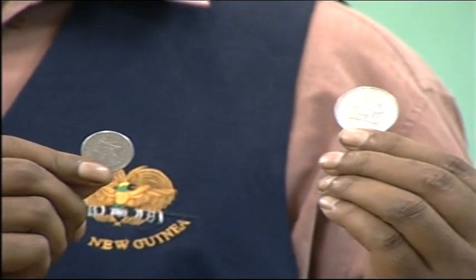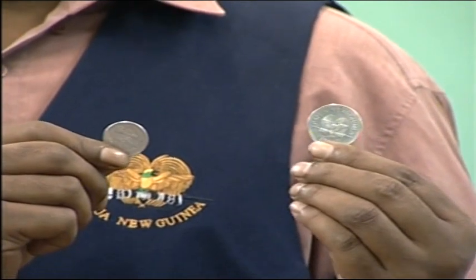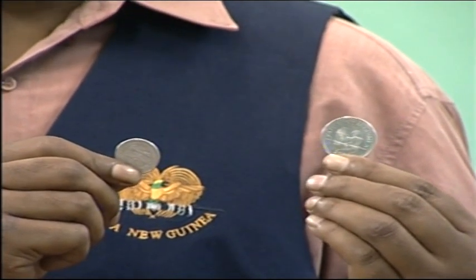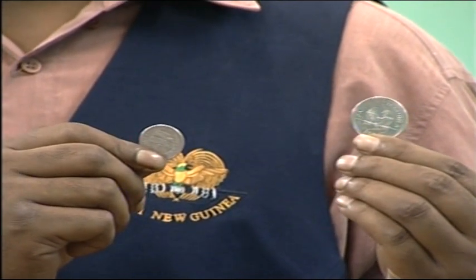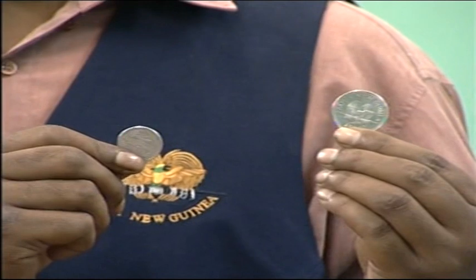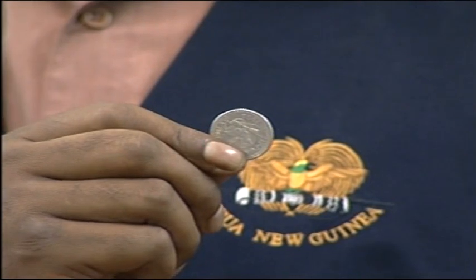Have a look at these two objects. 70s and receiving students, what do you think are these two objects that I'm holding on to? Look carefully. What are these two objects? Receiving students, you can tell your teacher. 70s, what do you think these two objects are?